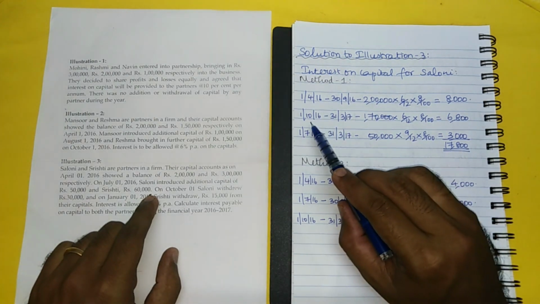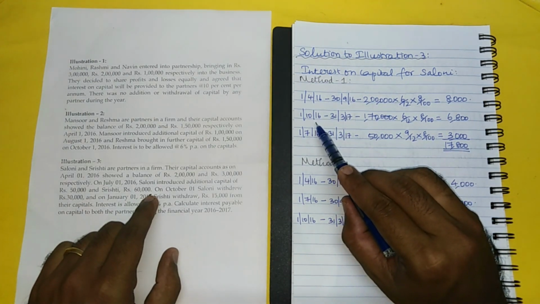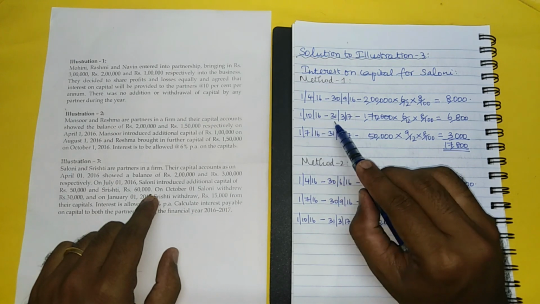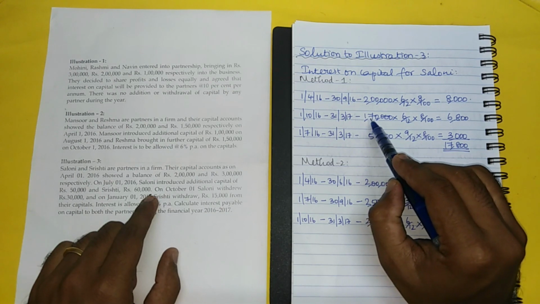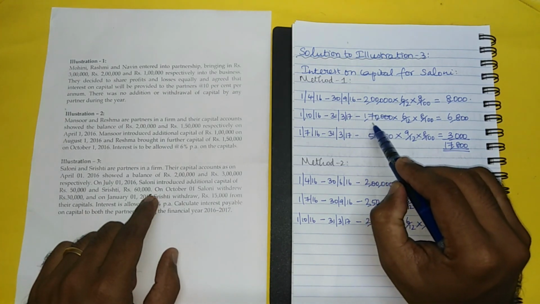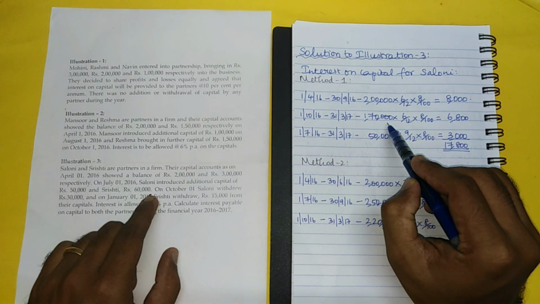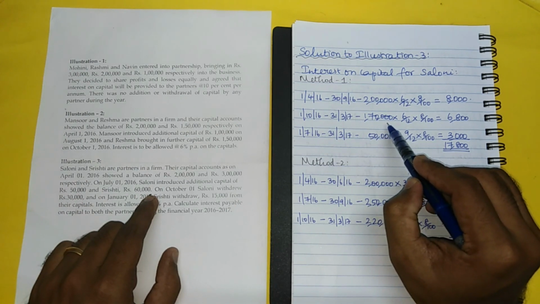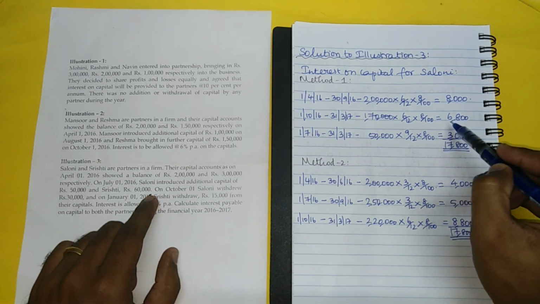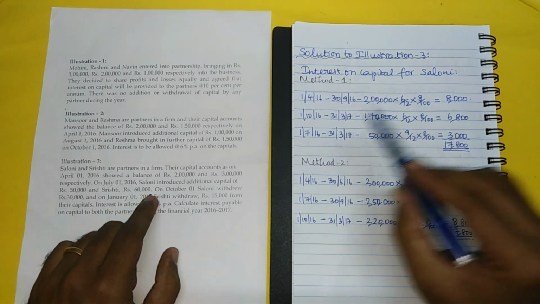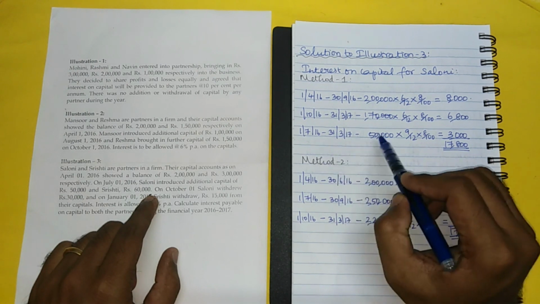Then on 1st October, he is withdrawing rupees 30,000. So from 1st October till 31st March 2017, on the reduced capital, that is 2 lakh minus 30,000, which is 1,70,000, you need to calculate interest. So 1,70,000 into 6 divided by 12 into 8%, which amounts to rupees 6,800. On 1st July, he is introducing rupees 50,000.